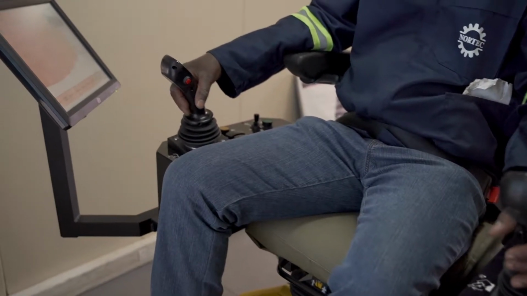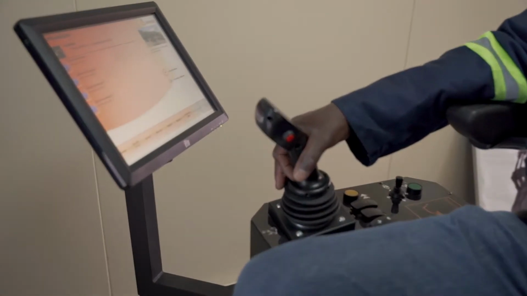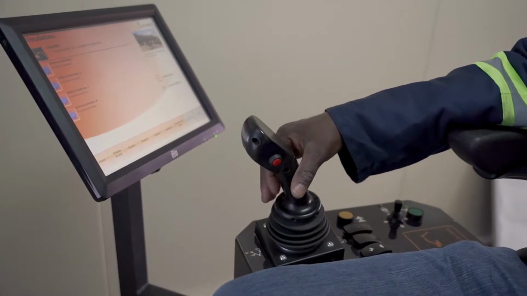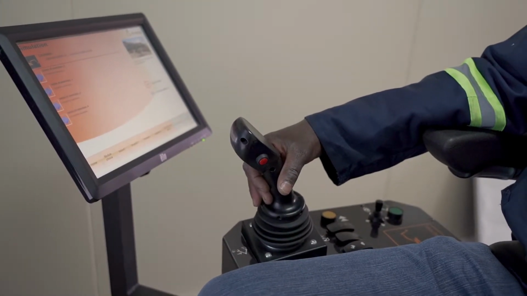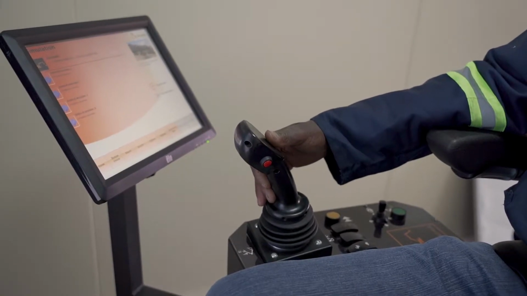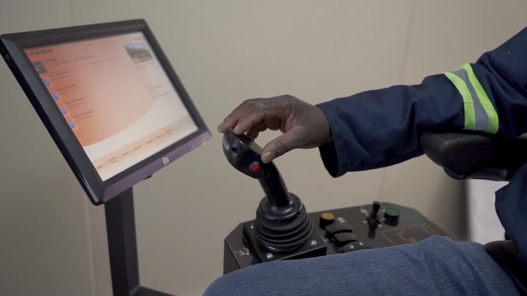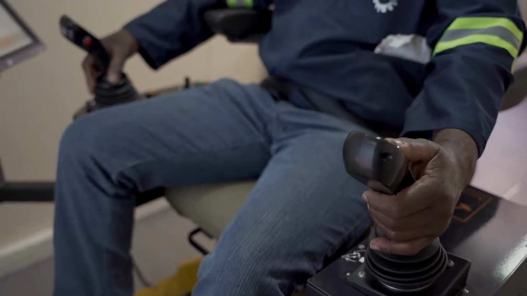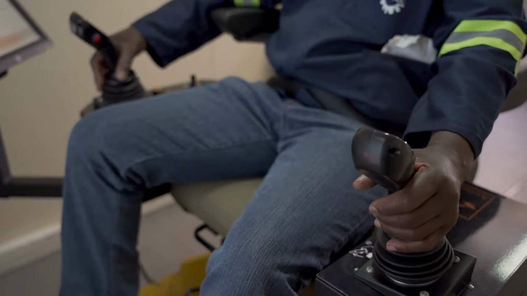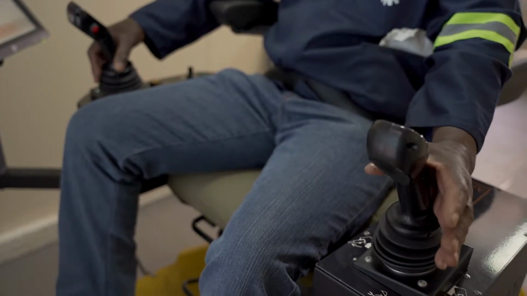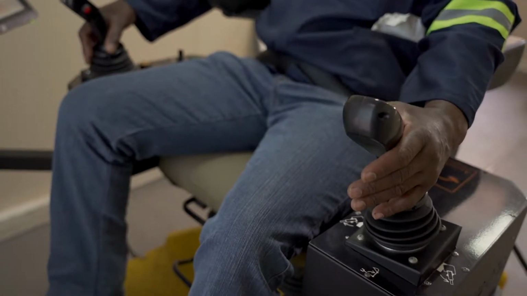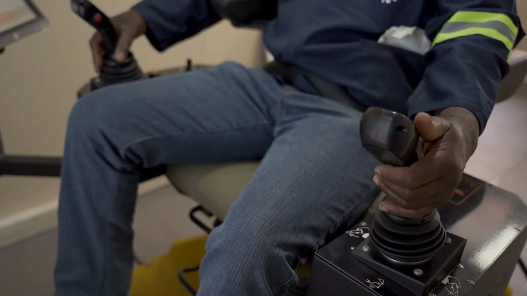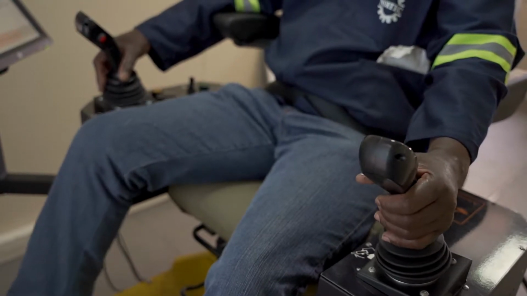The joystick on my right controls the opening and closing of the bucket, the lifting and the lowering of the bucket. The other joystick on my left controls the swinging to the left and swinging to the right of the machine, as well as the sticking in and sticking out of the arm.